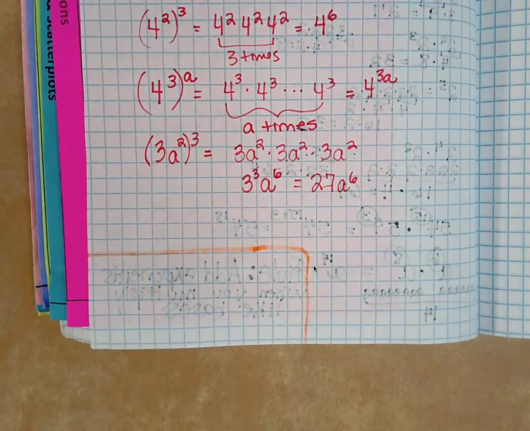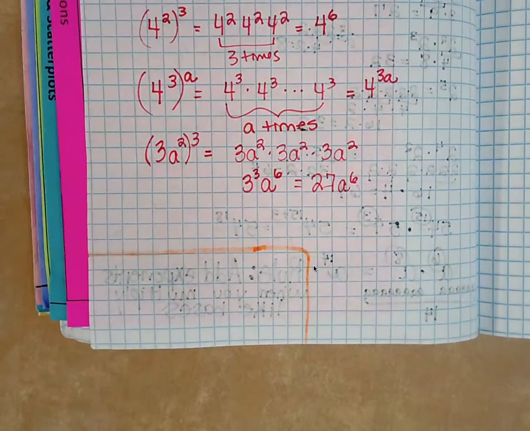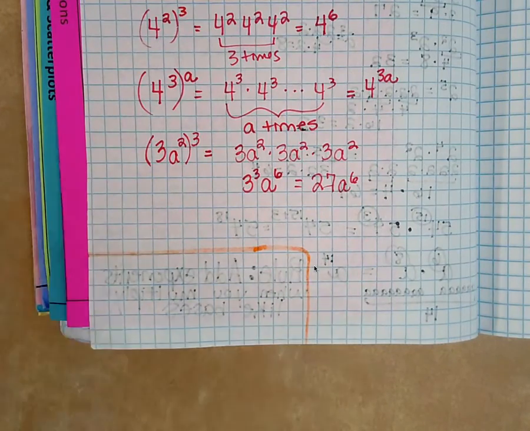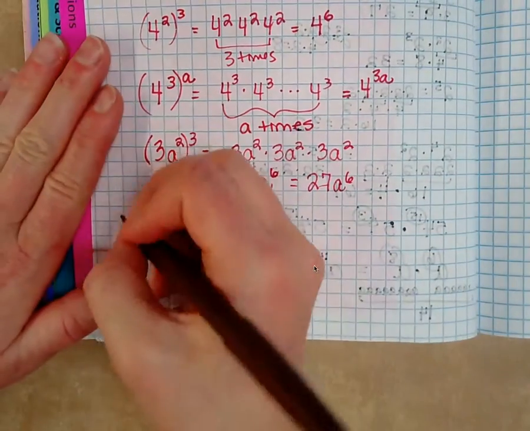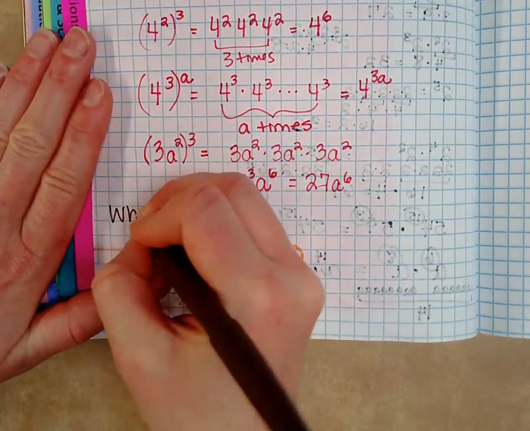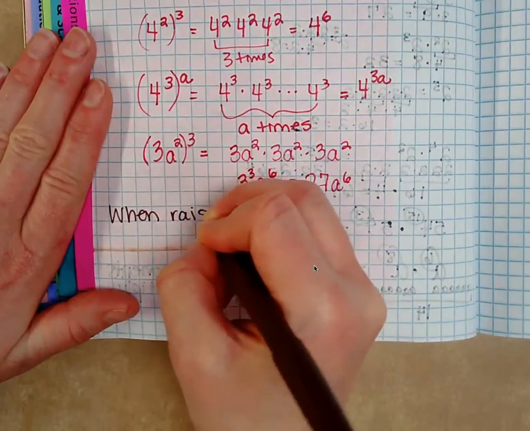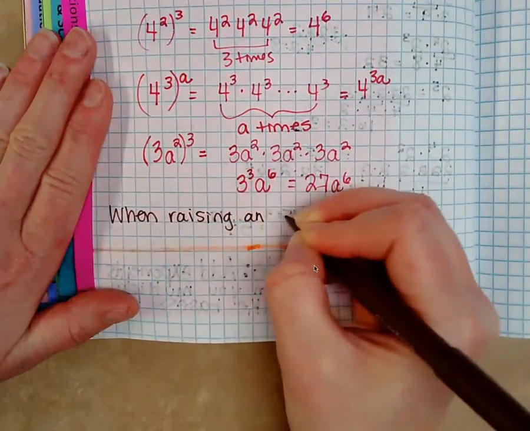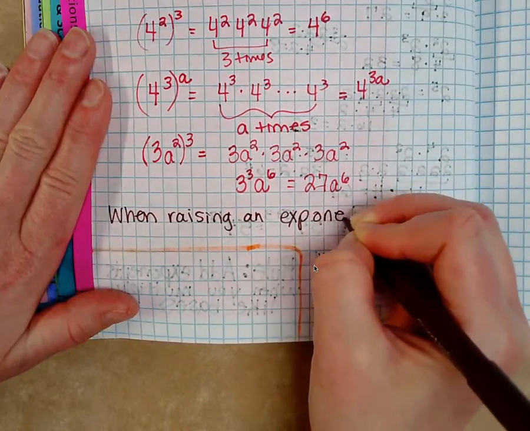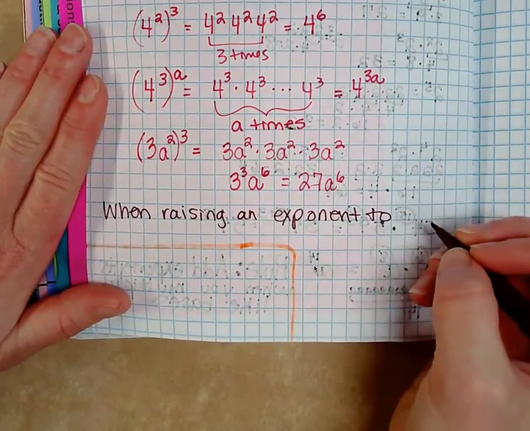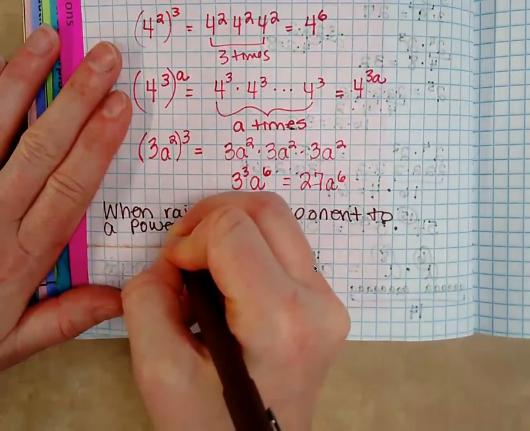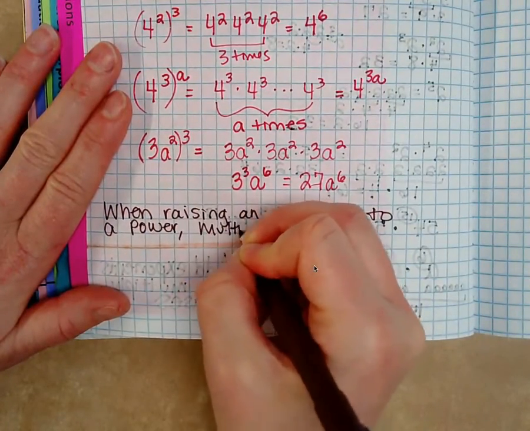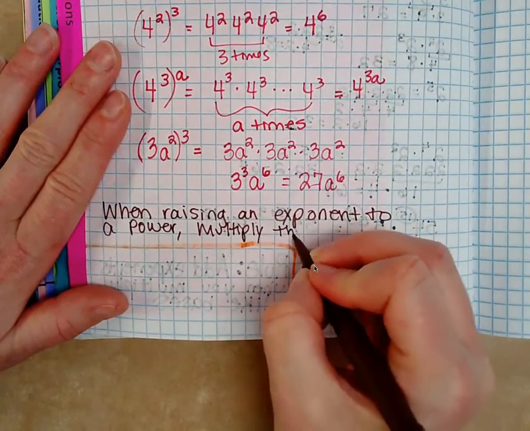All right, so we need to write a rule for this one because we wrote a rule for the last one. What do we do with our exponents when they're separated by parentheses? Multiply them. So this is called: when raising an exponent to a power, multiply the exponents.